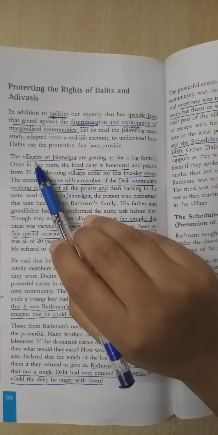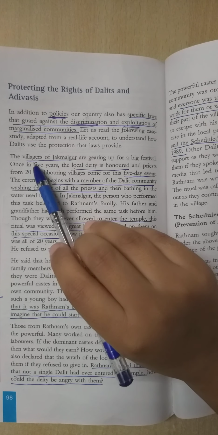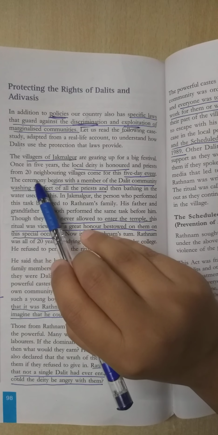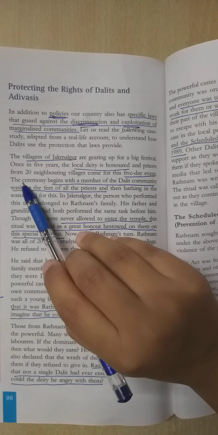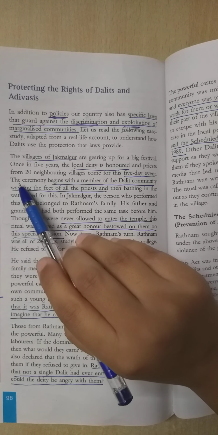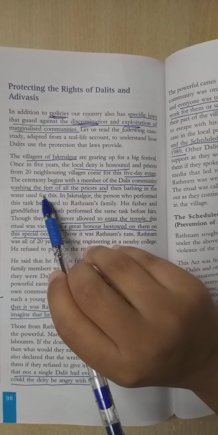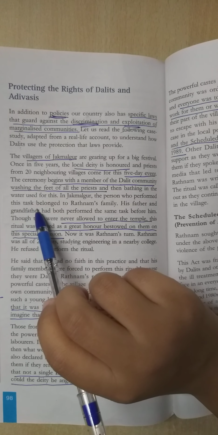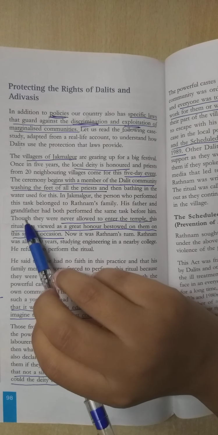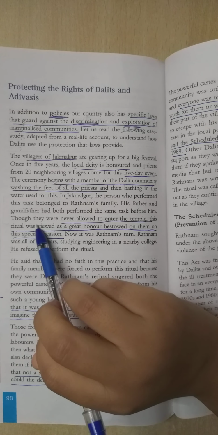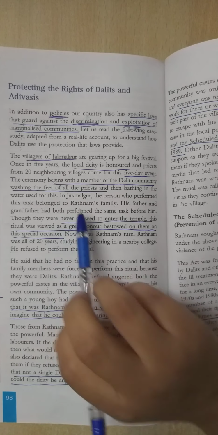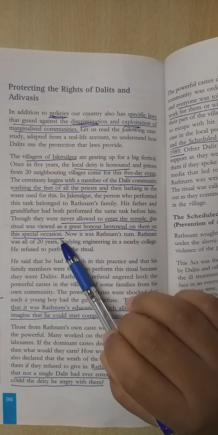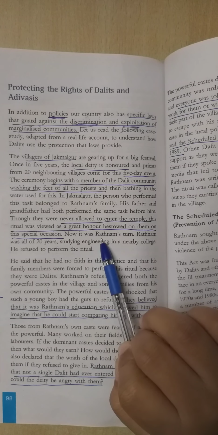So let's see. The village of Jhakmalgarh is gearing up for a big festival held once in 5 years. The local deities are honored, and priests from 20 neighboring villages come for this 5-day event. The ceremony begins with a member of the Dalit community washing the feet of all the priests and then bathing in the water used for this. In Jhakmalgarh, the person who performed this task belonged to Ratnam's family. His father and grandfather both performed the same task before him. Though they were never allowed to enter the temple, this ritual was viewed as a great honor bestowed on them on the special occasion. Now it is Ratnam's turn.